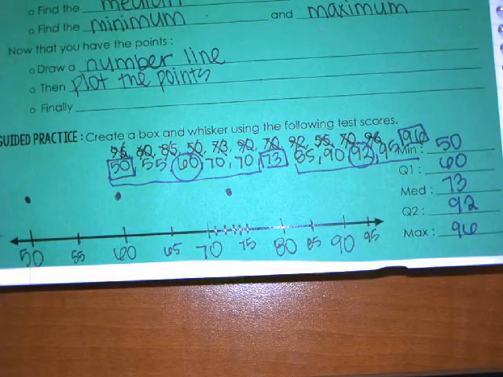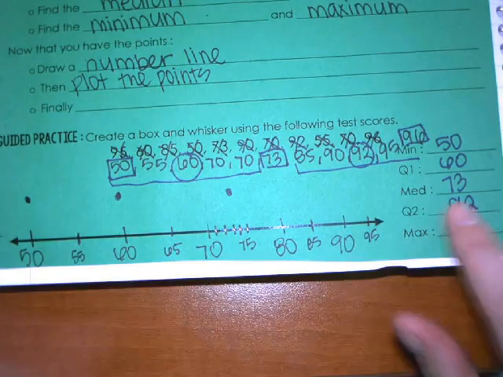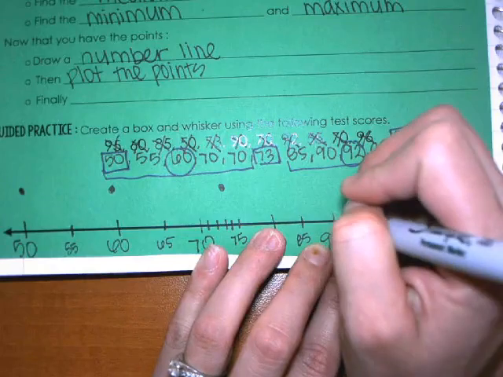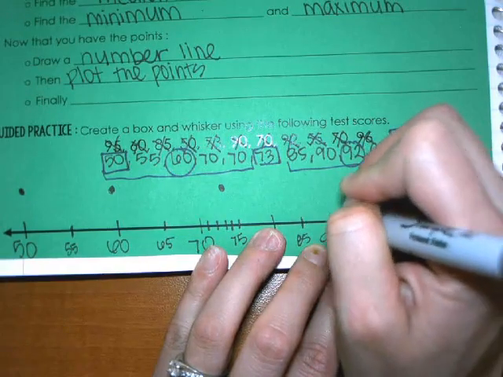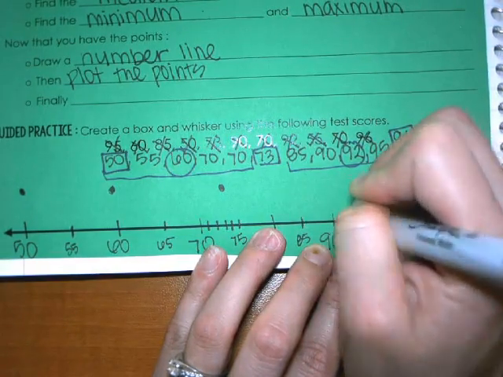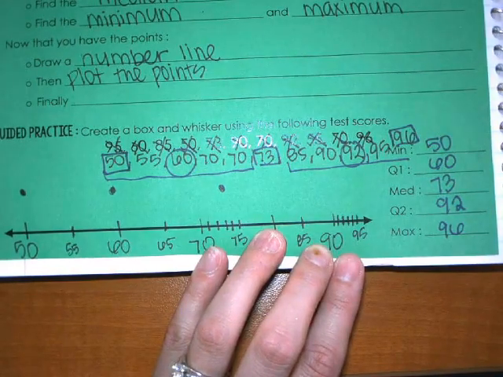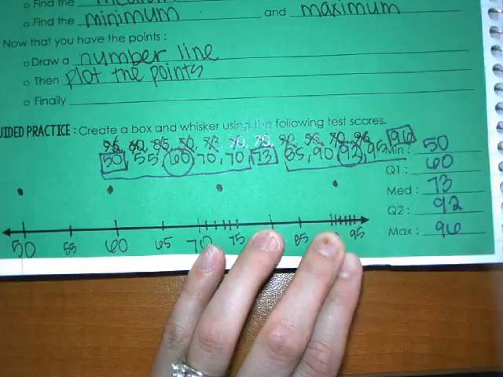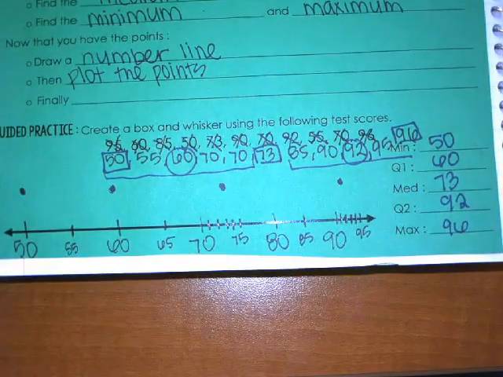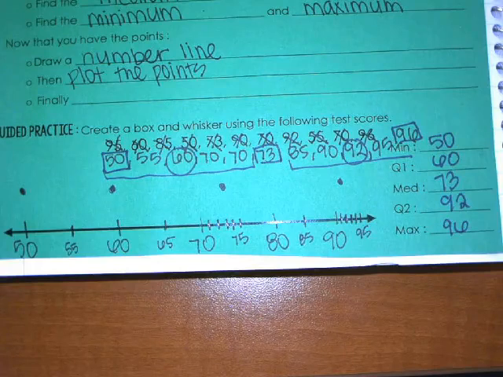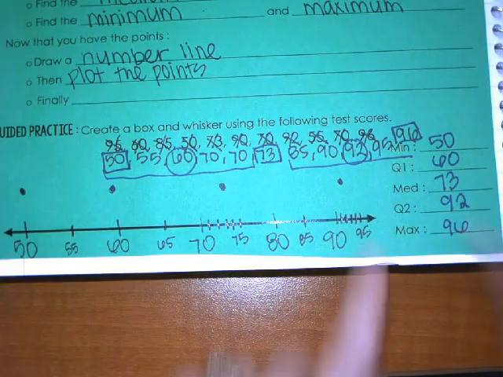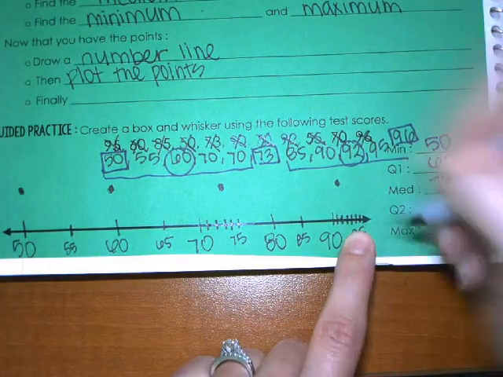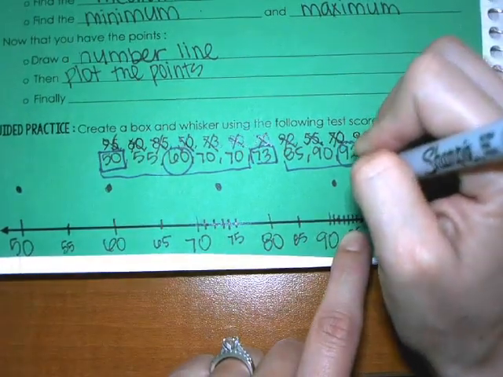What's the next number? 92. So I need my 4 tally marks between 90 and 95. So if I have 90, 91, 92, 93, 94, and then I'm going to go to 92, go up and put a dot. And then what's my last number? 96. So I'm going to go to 95, make one more tally mark, and then go up and put a dot.